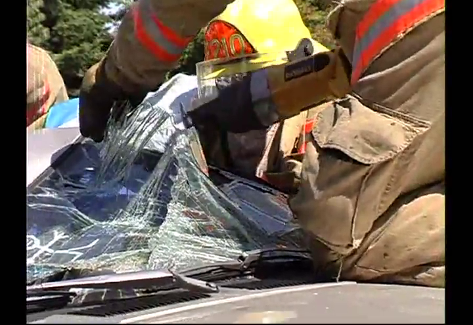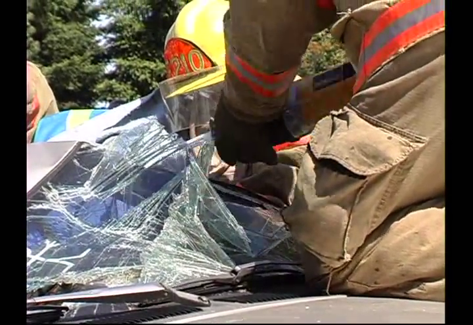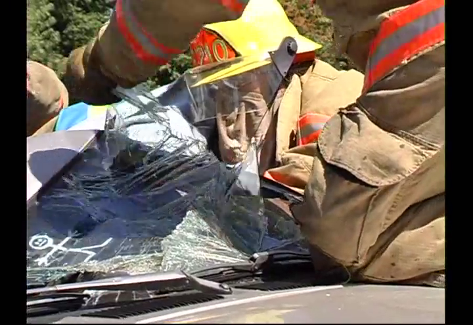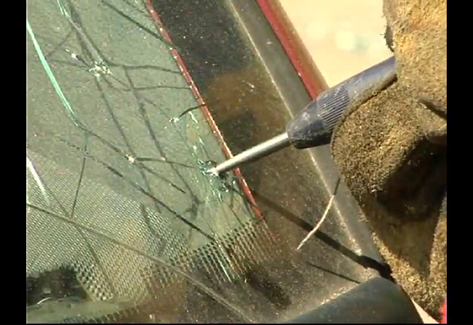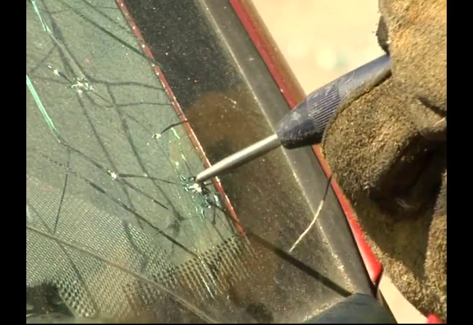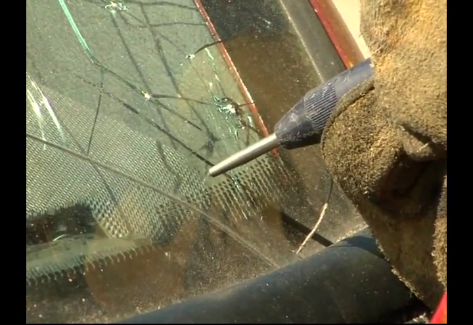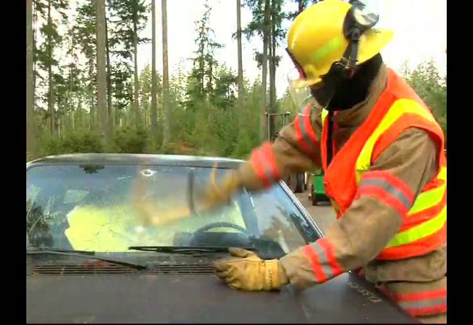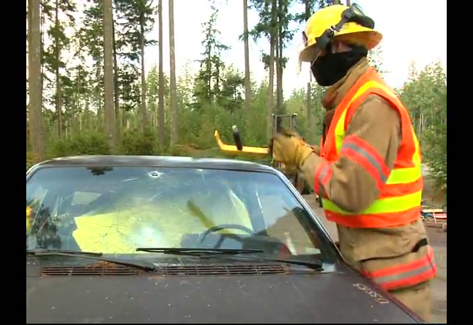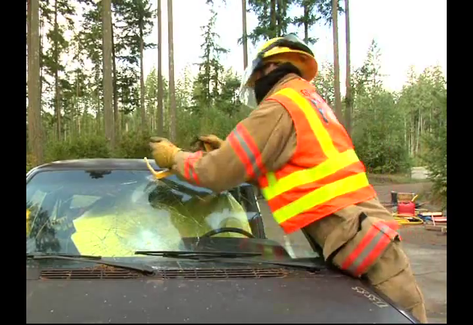In some situations, you may not be able to gain access to the patient or the vehicle unless you remove the windshield. Windshields are made of laminated safety glass, which means they are designed not to shatter. Any attempt to break the glass to gain access using a center punch or other puncturing tool will only result in a small surface mark or hole. To remove laminated safety glass, you can cut or saw the windshield free.